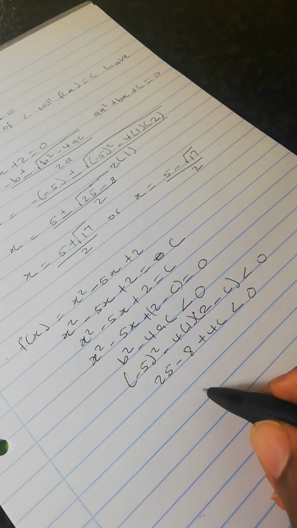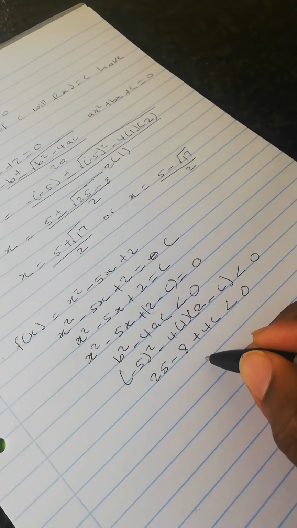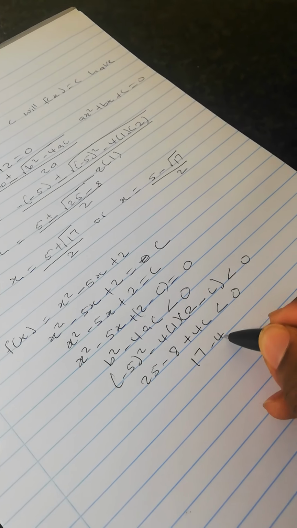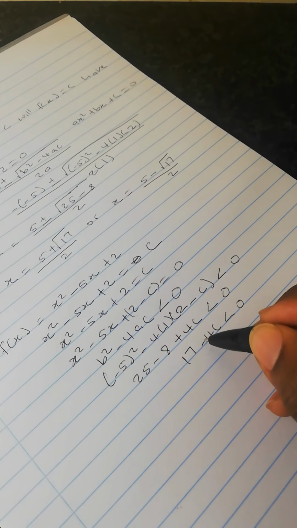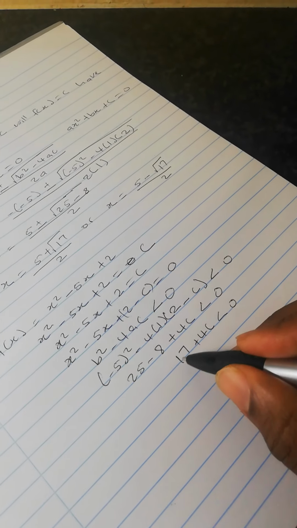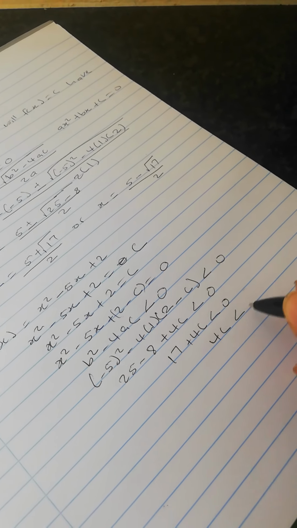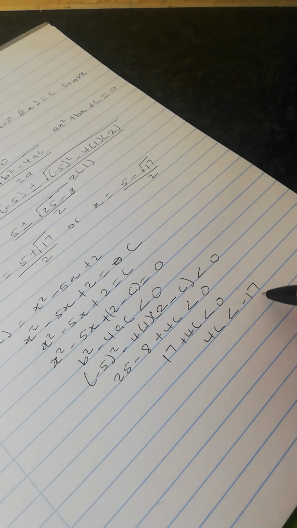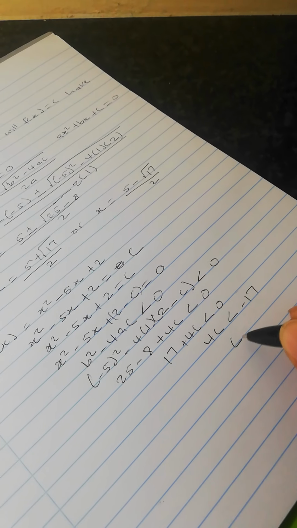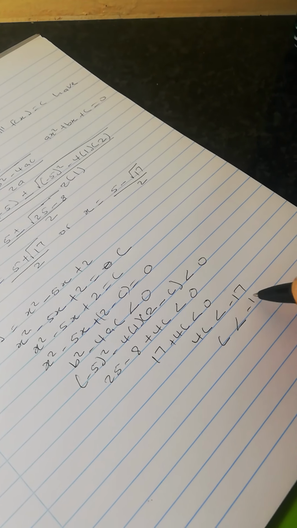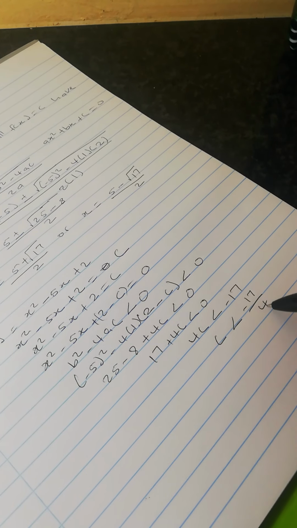So now what we're going to do here is just solve for c. Then this will be 17 plus 4c less than 0. Sorry, this is positive 4c. So we have to take 17 to the other side. So we'll say 4c is less than negative 17. Remember the change of sign. So now we'll say c must be less than negative 17 divided by 4.